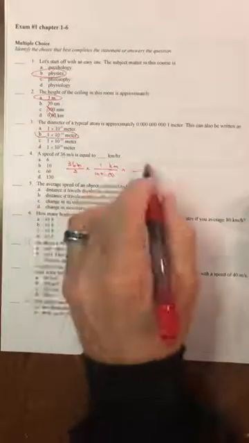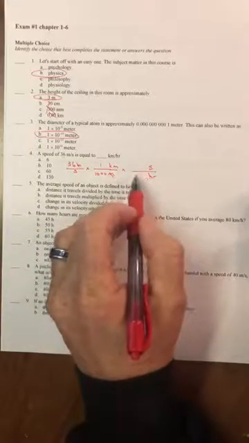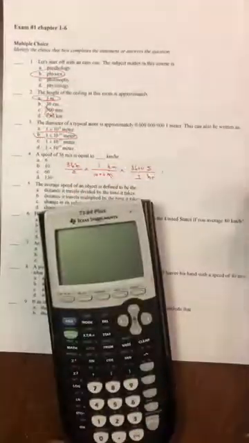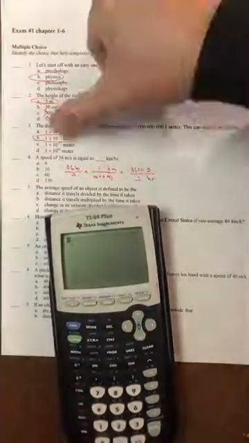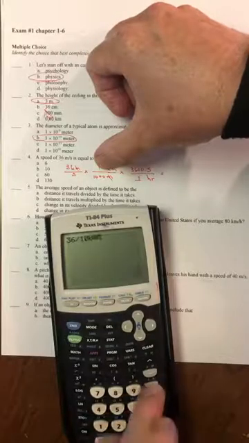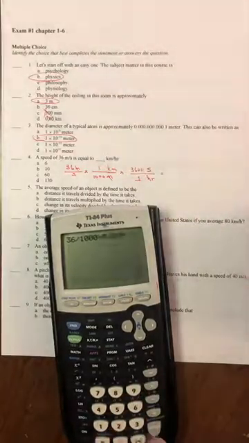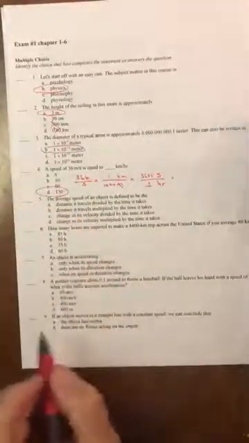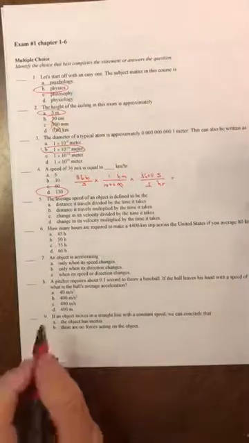Same thing here. We got seconds in the bottom, so we want to get rid of it. So I'm going to put seconds in the top, and then we also want hours in the bottom. And of course, then we have to make it a multiplication of 1. And so there are 3,600 seconds in 1 hour. So this one's going to need a little calculator work. It looks like I have to start off with a 36, and then I will divide by 1,000. Then I will multiply by 3,600. So that's pretty close to 130. So 4 should be B.